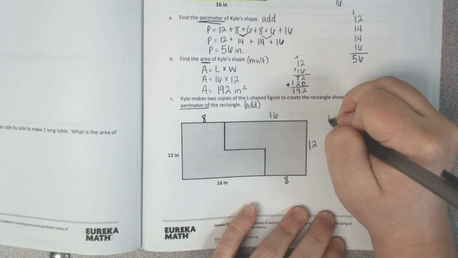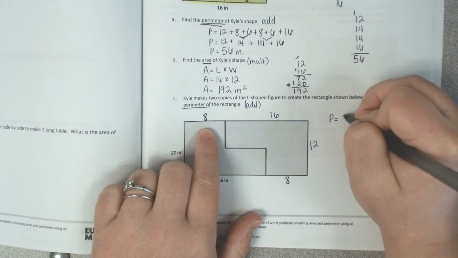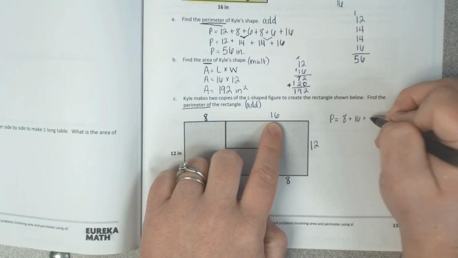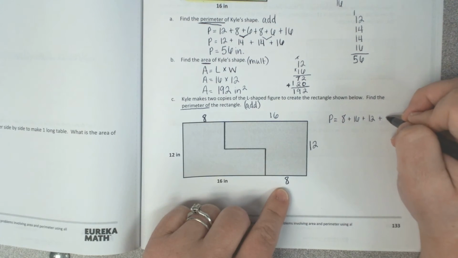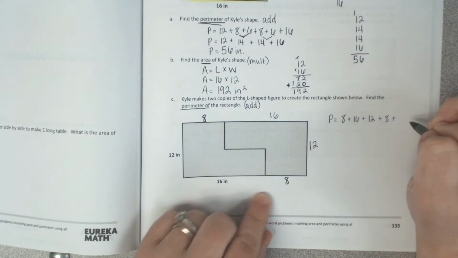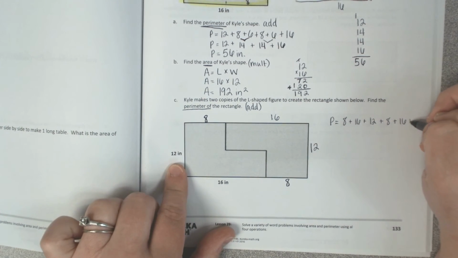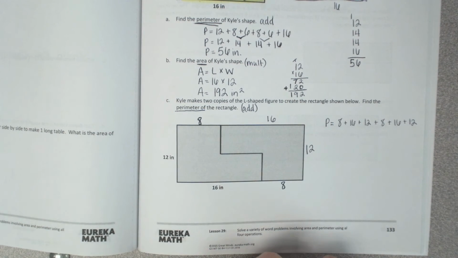I'm going to say perimeter equals 8 plus 16 plus 12 plus 8 plus 16 plus 12. Okay, so add all of these together.